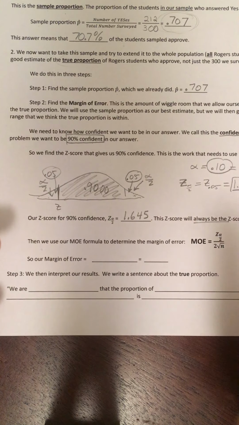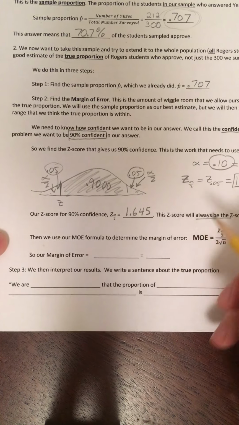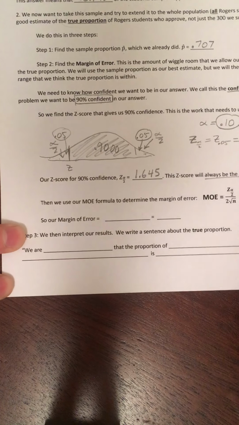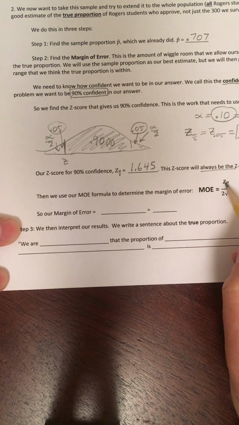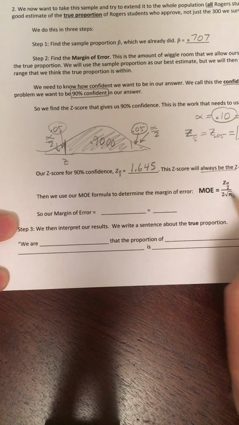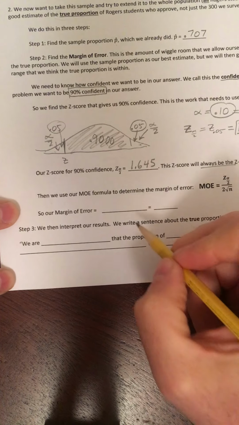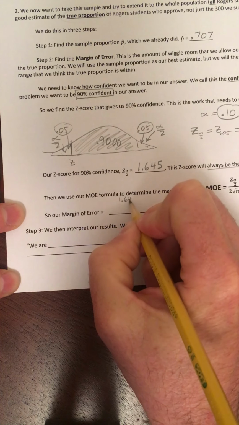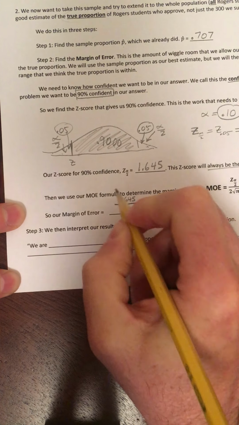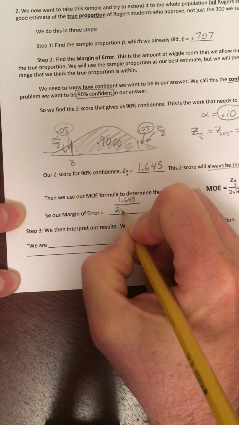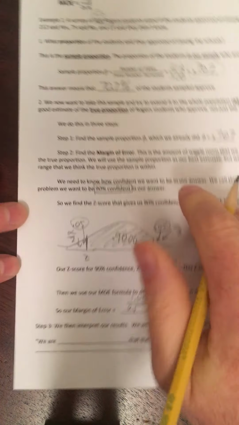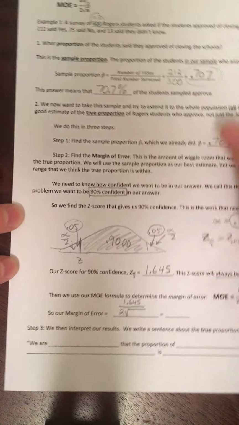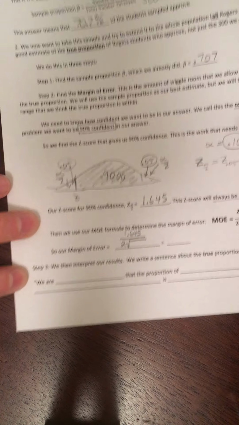All right, that to me is the hard work. Now we've got to use our formula. So our formula says margin of error is the z-score divided by 2 times the square root of n. So our margin of error is our z-score, 1.645, divided by 2 times the square root of our n, which we knew was 300. And so we're going to put 300 in the square root.